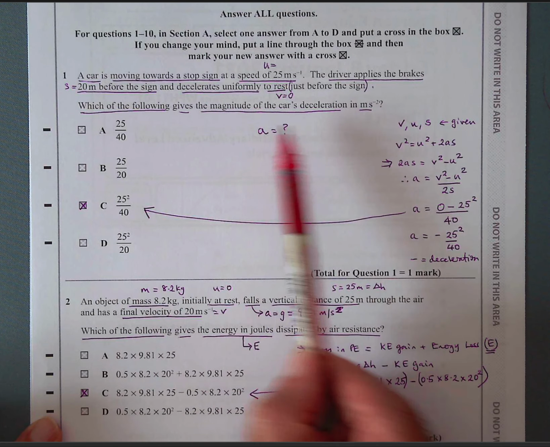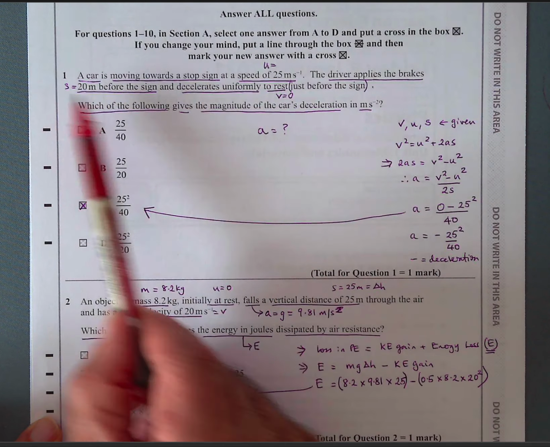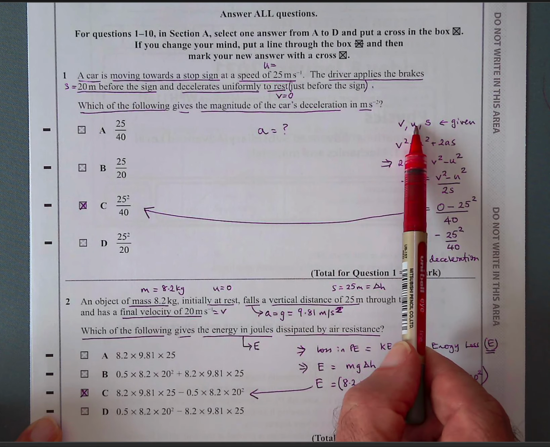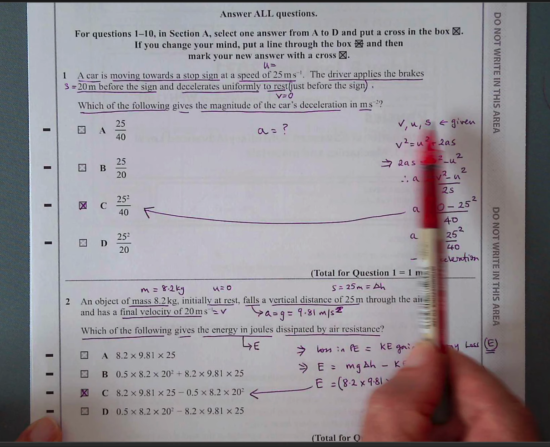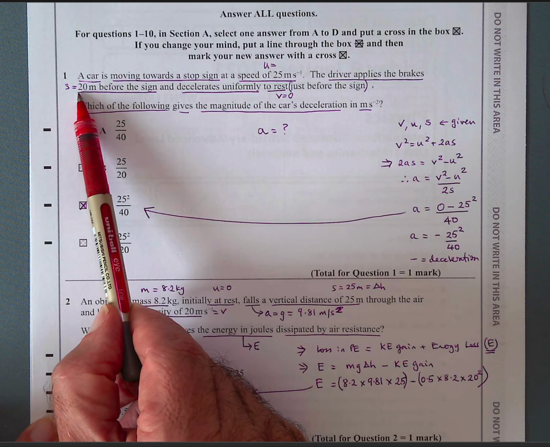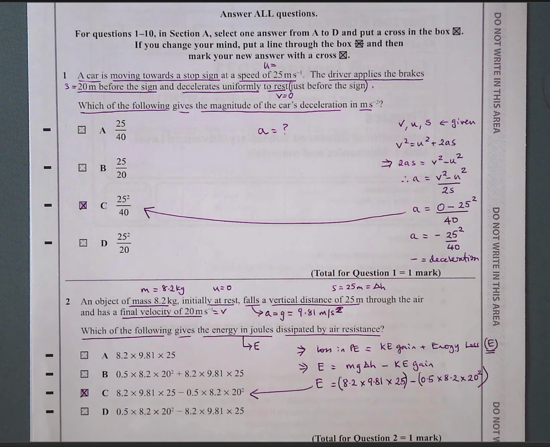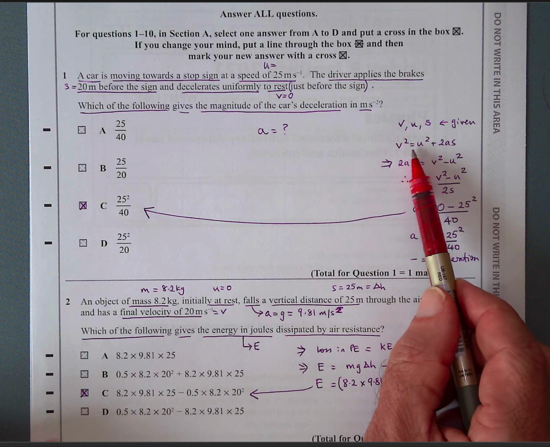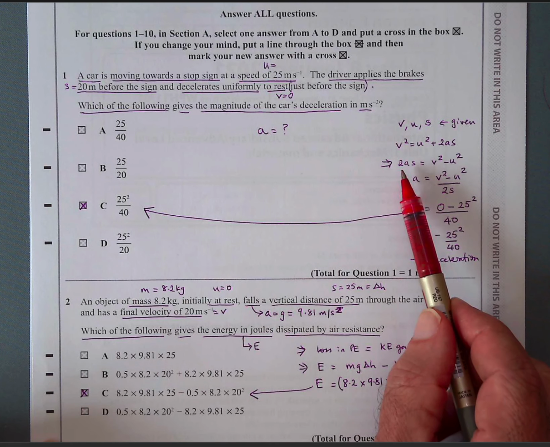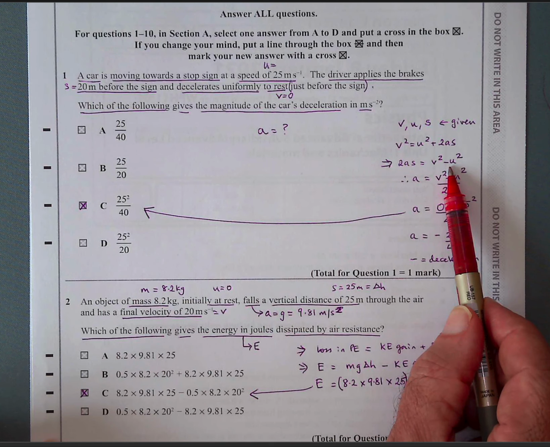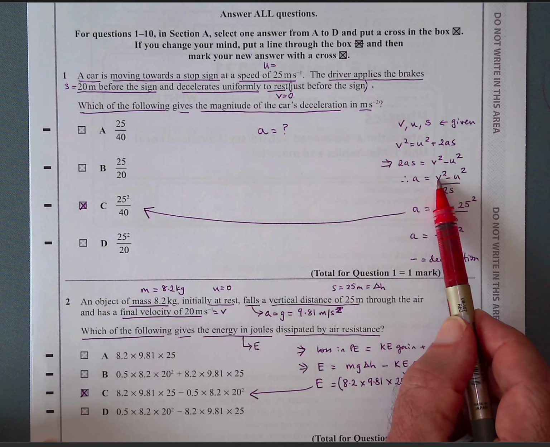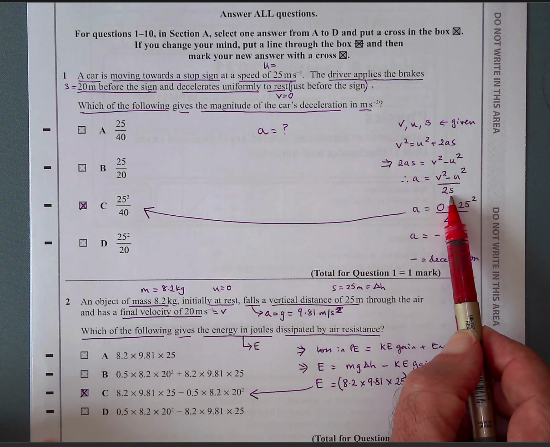So we want to work out A. We know V is 0. We know U, initial velocity, was 25, and we know it took 20 meters for the brakes to do the work. Okay. So we're going to use V squared equals U squared plus 2AS. That means 2AS is V squared minus U squared. Therefore, A is V squared minus U squared over 2S.